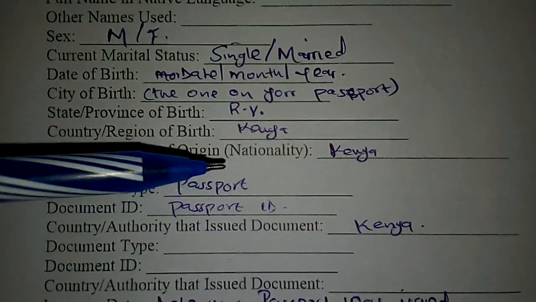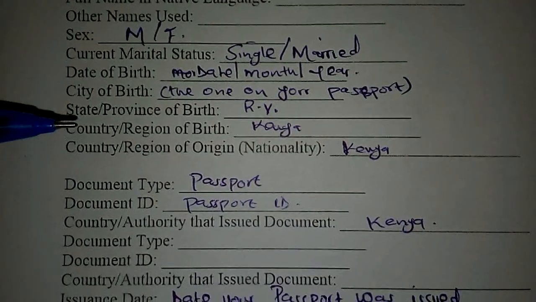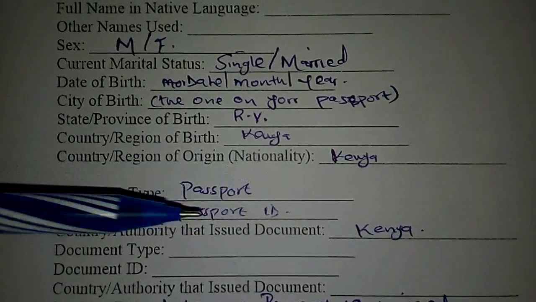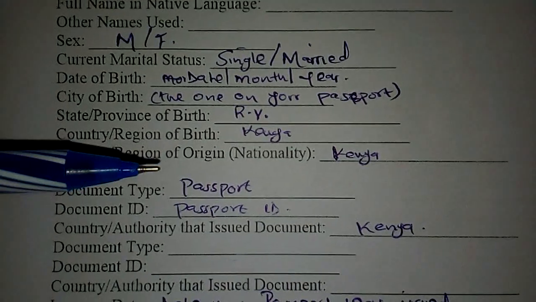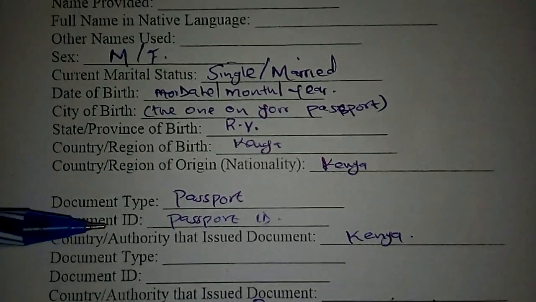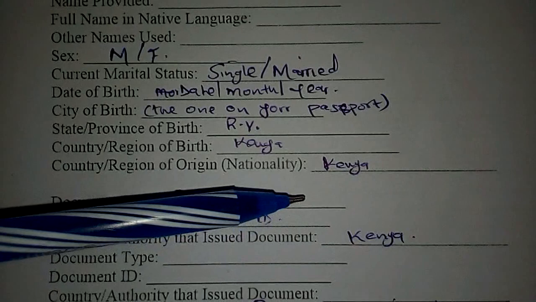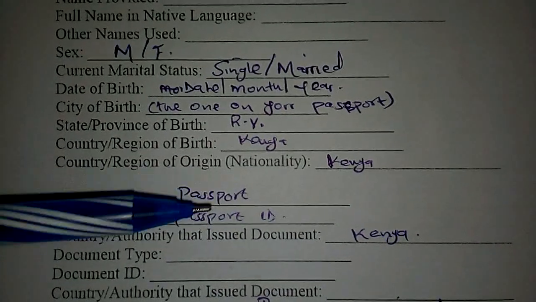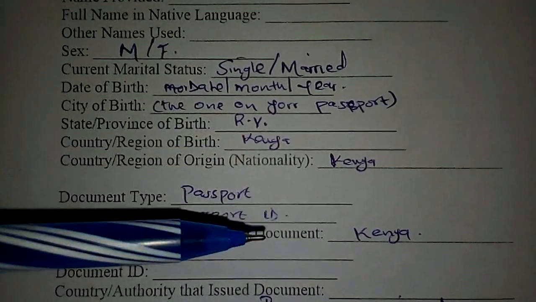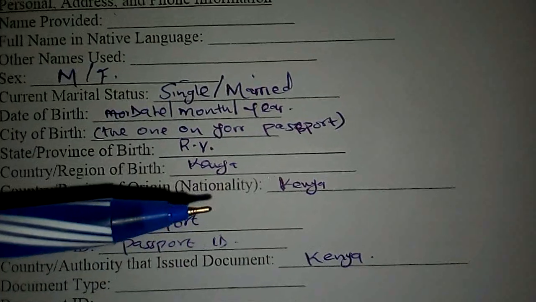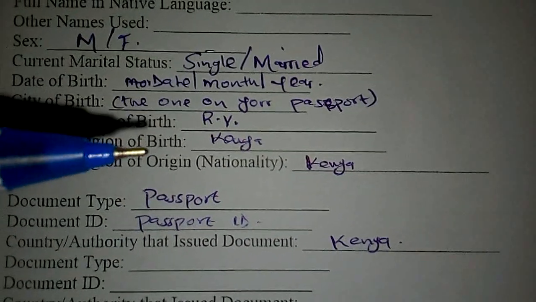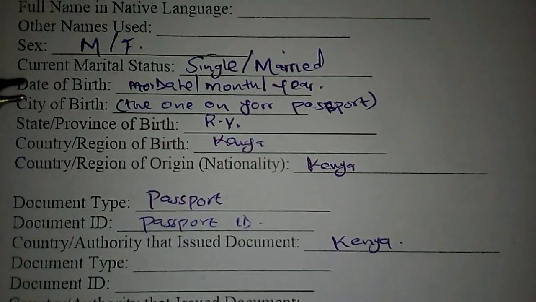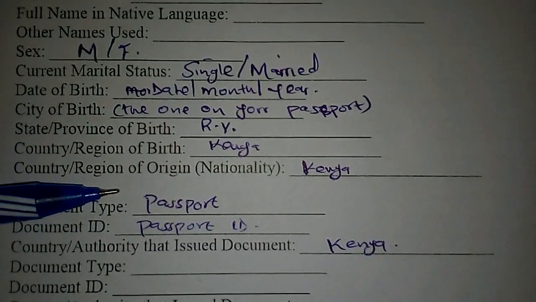The country or region of origin is your nationality. Guys, watch out. The country or region of birth is the country where you were born, and then the country or region of your nationality, or region of origin, is essentially your nationality. So mine would have been still easy. I was born in Kenya. I'm from Kenya. I'm a Kenyan, which is my nationality, Kenyan.